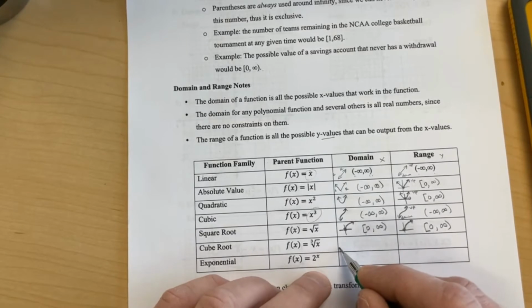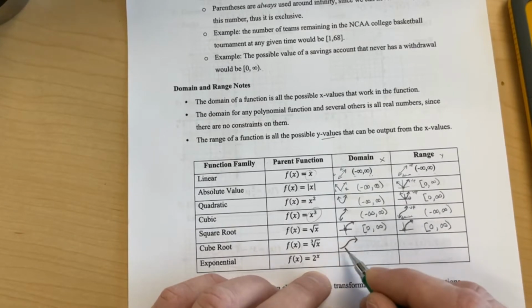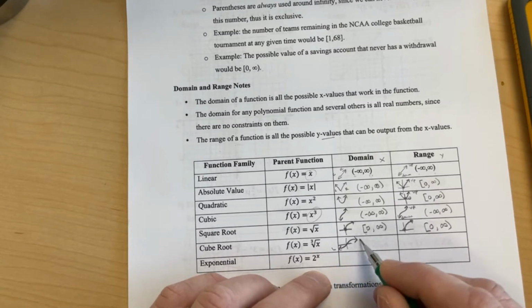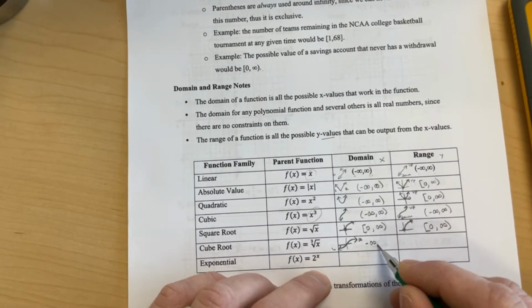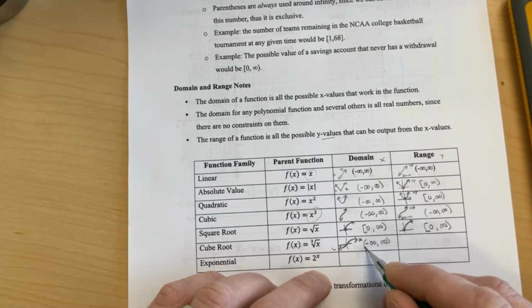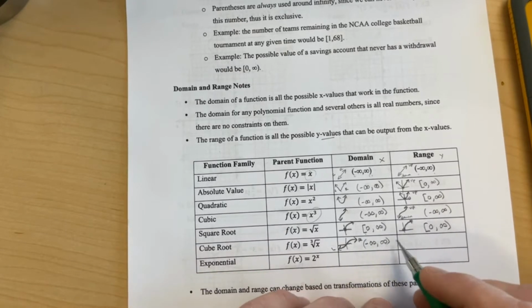Cube root looks kind of similar to our square root, but we see on the cube root graph that we do have this going forever to the left and to the right. So on the x-axis, that would be all the numbers down to negative infinity and all the values up to positive infinity, since that's going forever to the right.